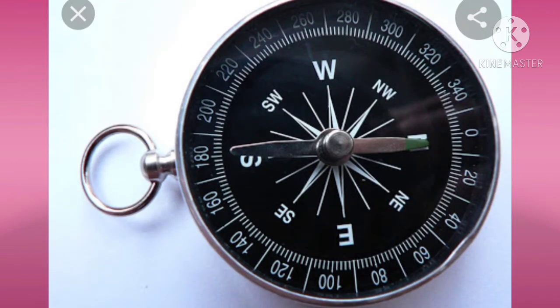We can find out the direction of a place with the help of a compass. It is an instrument used to find out main directions. Its magnetic needle always points towards the north-south direction. Look at figure 4.2.